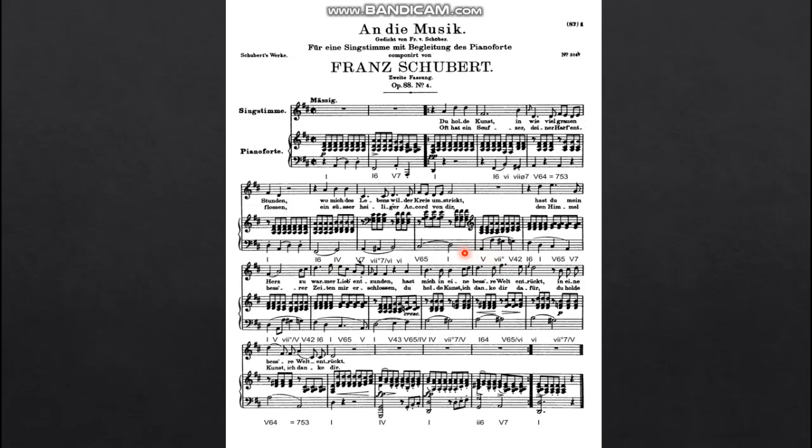The tension that was built up right here then releases as the line starts moving downwards. And this is where you start getting some of your interesting chords, like your vii diminished 7 of vi, or your vii diminished 7 of V is what that actually is.